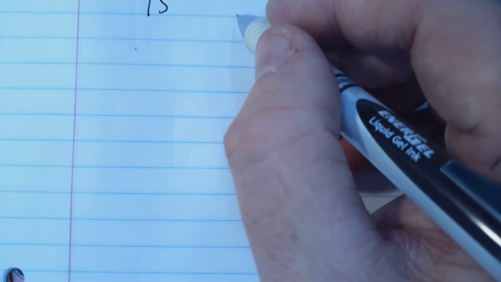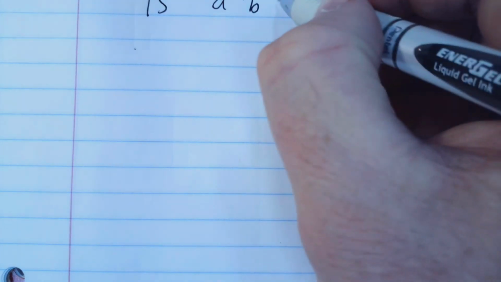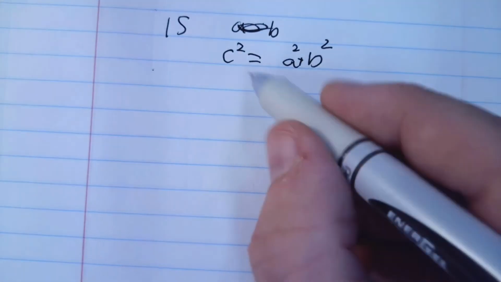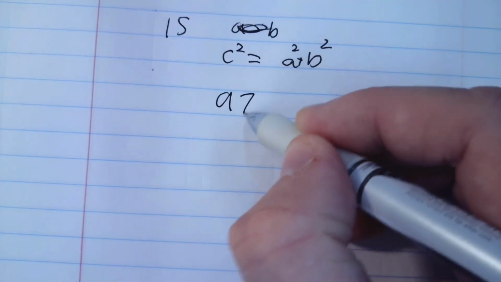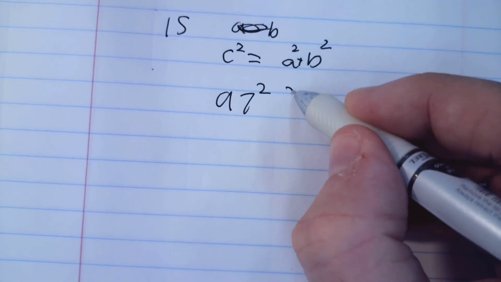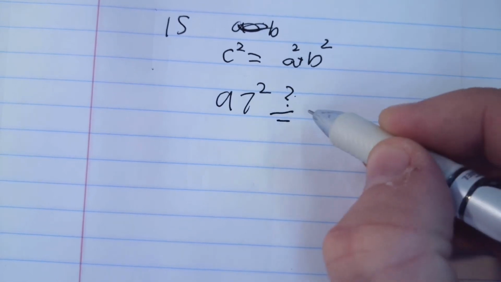It says, tell whether the triangle is a right triangle. Okay, that should be easy, right? So A, B, C is all I need. All right. Squared, squared, squared. All right, let's see what we got. The biggest number is 97. So 97 squared, and then I'm not sure what it's going to equal.